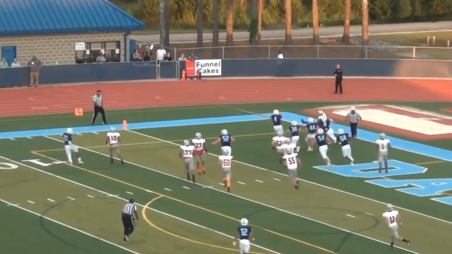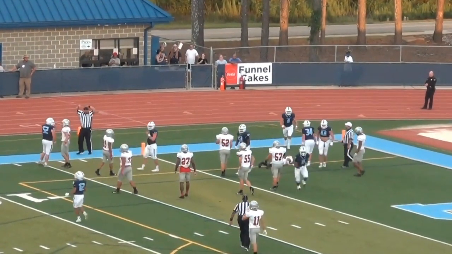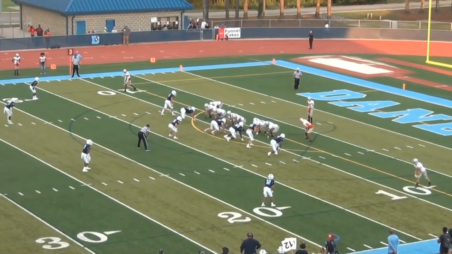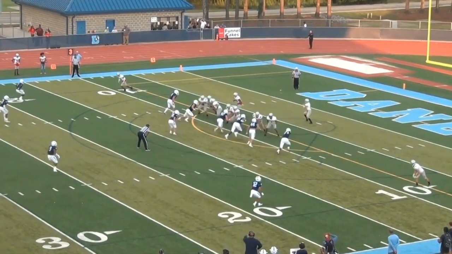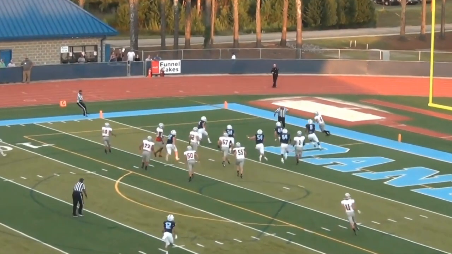Alright, so we get a bad snap. And then it looks like we have a kick that does not cross the line of scrimmage. Not that that matters, as we'll talk about later. A couple of things to look for. First of all, let's adjudicate this play based on the rules before we look at anything else.